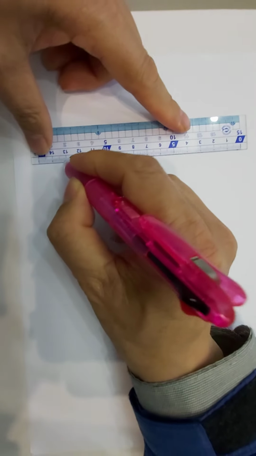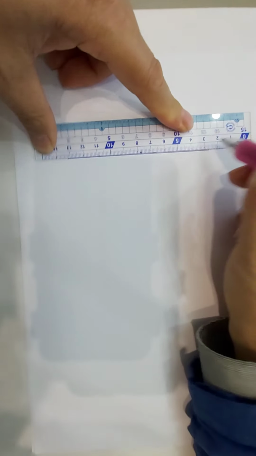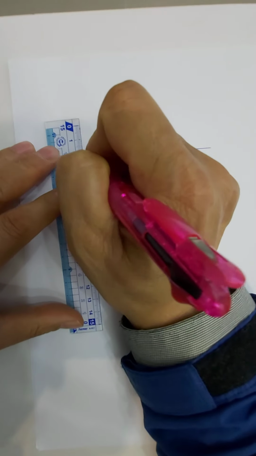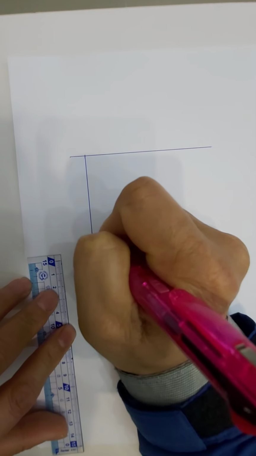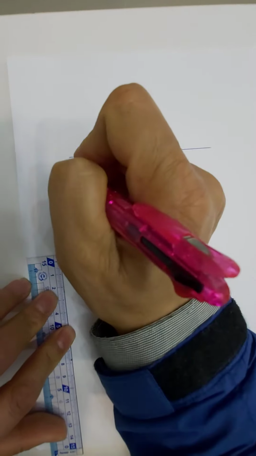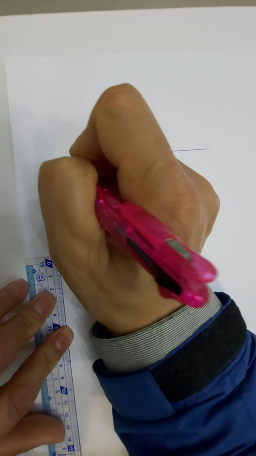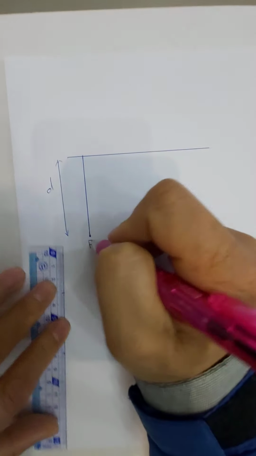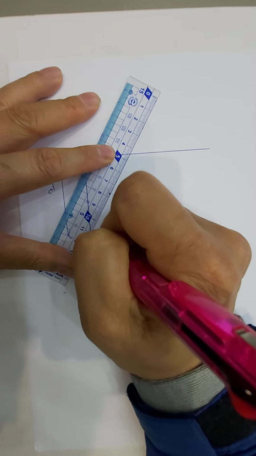Okay, let's do that calculation now. Here we have the water surface, and this is the point F. Say it has a distance D from the surface.